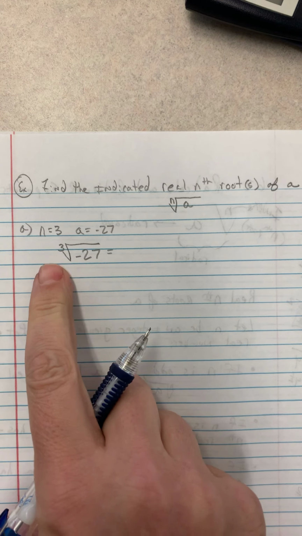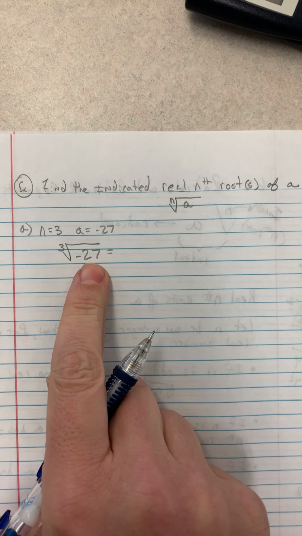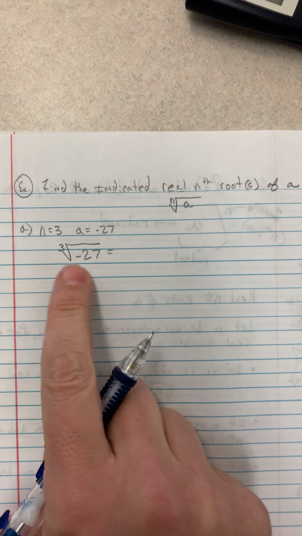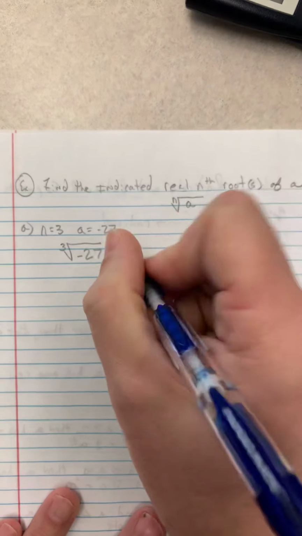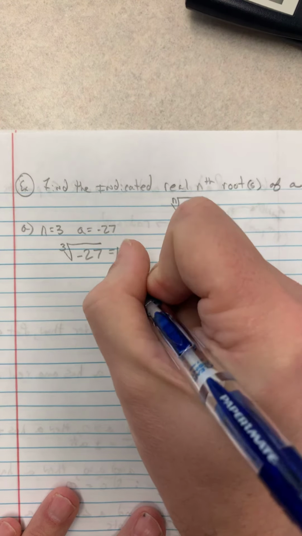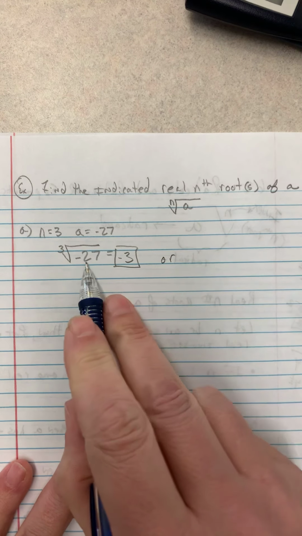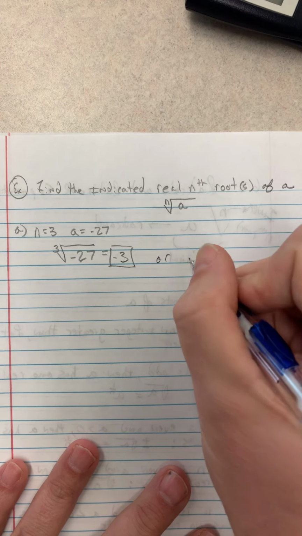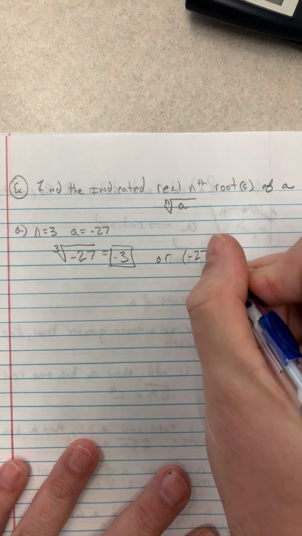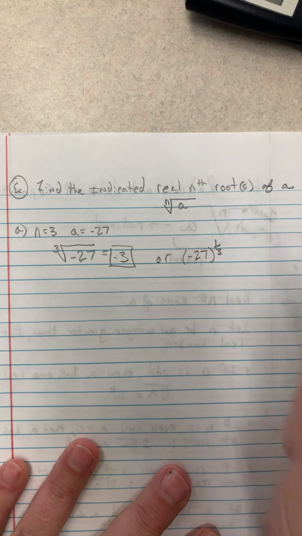What number times itself 3 times gives me a -27, or you could put it right into your calculator. The third root of -27 gives you a -3. Or, in rational exponent form, this would be -27 to the 1/3 power.